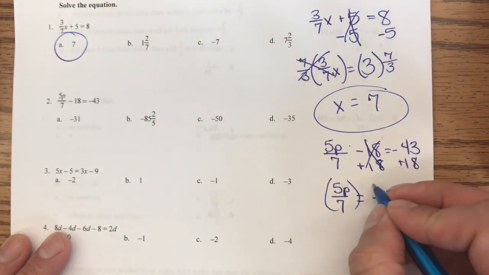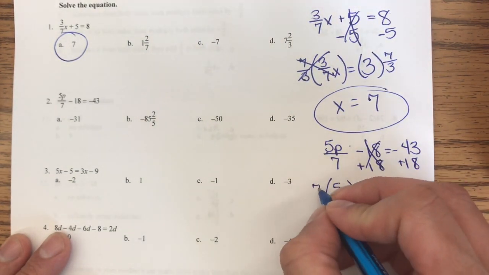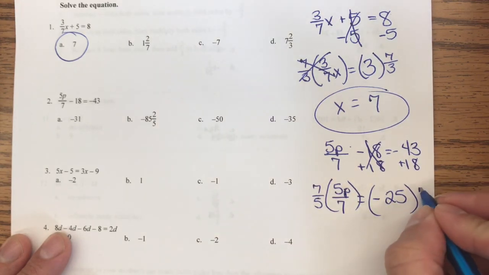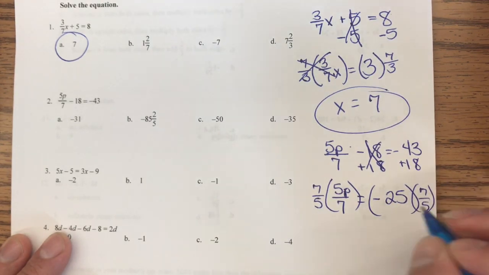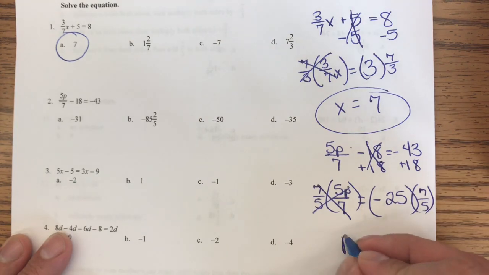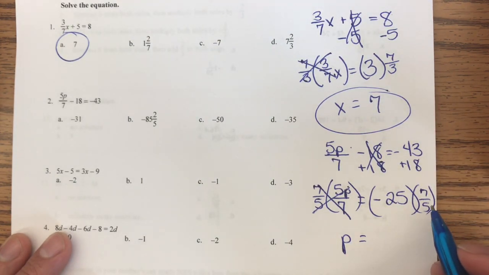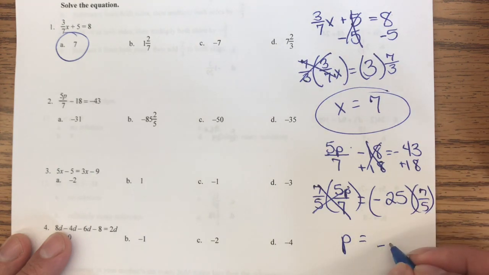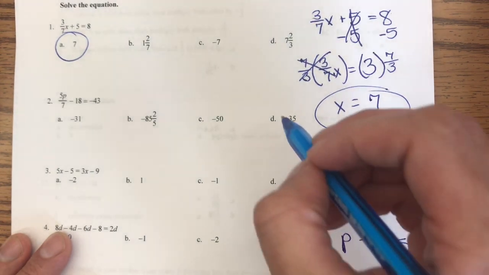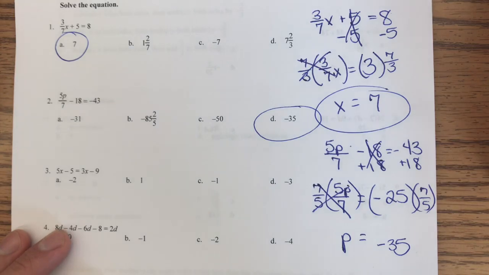Multiply both sides by the reciprocal of 5 over 7, which is 7 over 5. And p is going to come down. Negative 25 times 7 over 5 is negative 35, which is D. Dizzle.